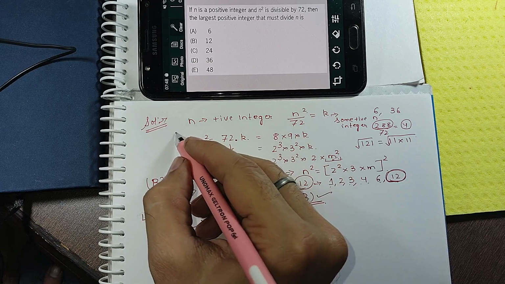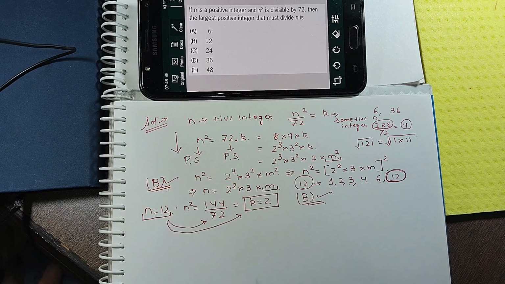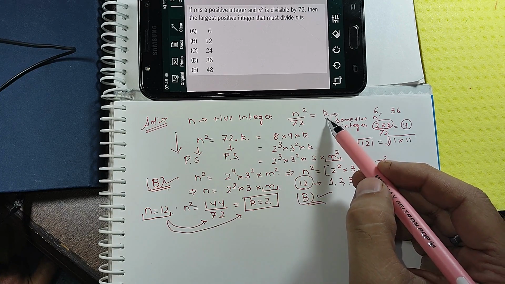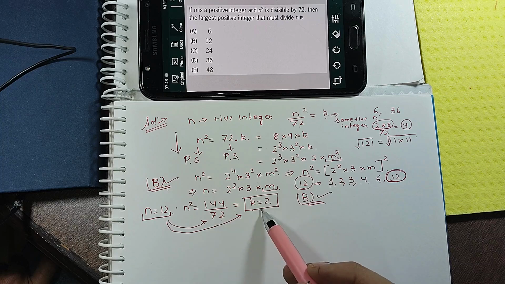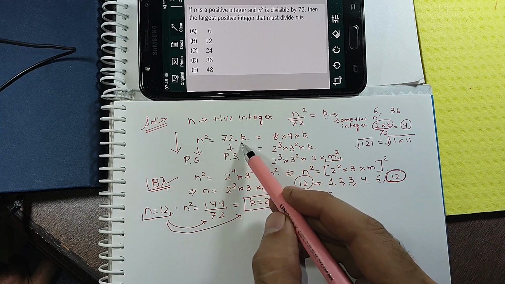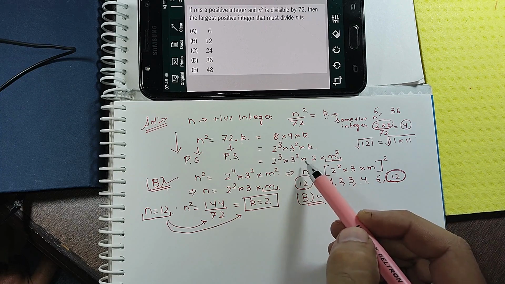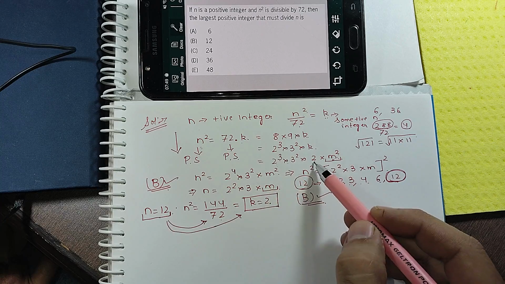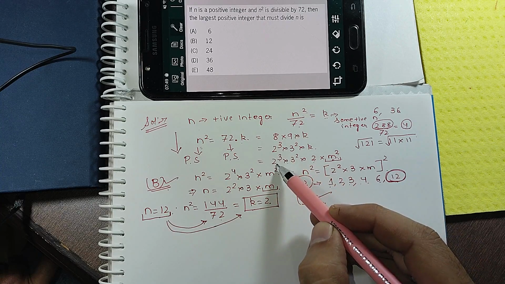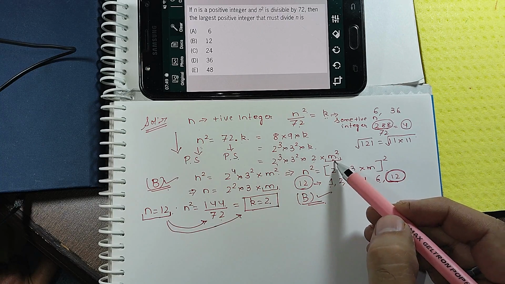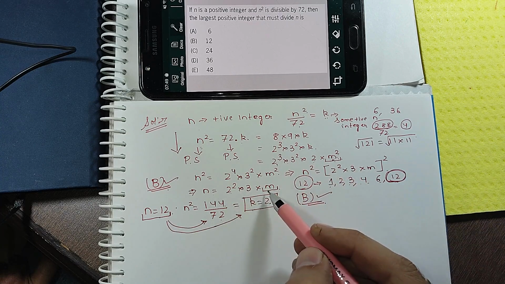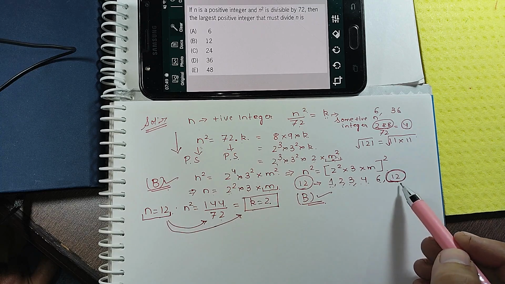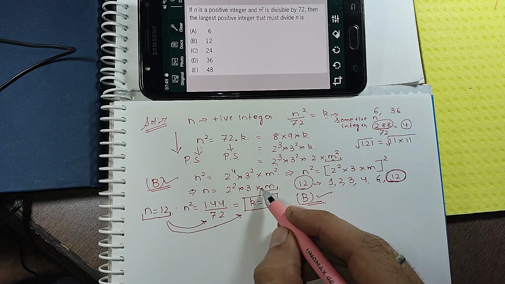So this is the general approach for any such type of question. You must solve it like this. First we said that n square by 72 is an integer, so we put a positive integer k here, and the value of k becomes 2. Now if we solve 72 into k, we get the factors, right? Now it has to be a square because n square is the square of a positive integer. So we introduced a factor of 2 to make 2 raised to the power 3 an even power, then m square, and reducing it to n we got 2 square into 3 into m. So 2 square into 3 is 12, and the factors will be 1, 2, 3, 4, 6, 12. What must divide n is 12, irrespective of the value of m.